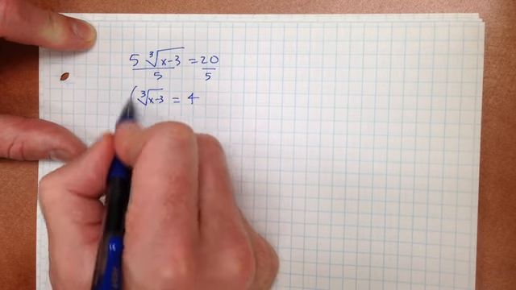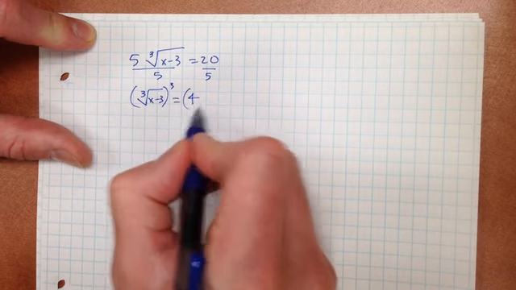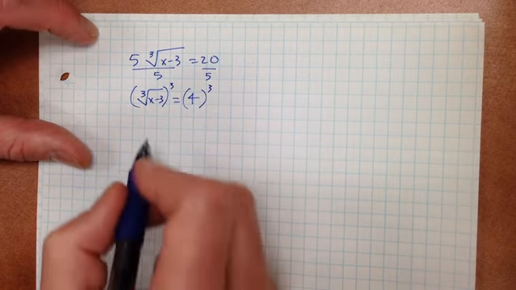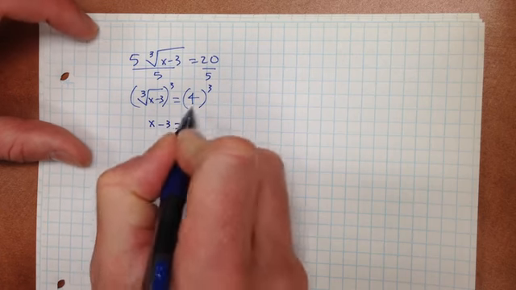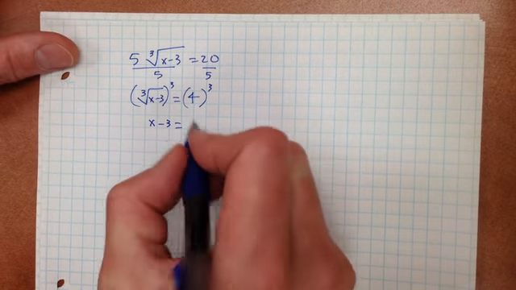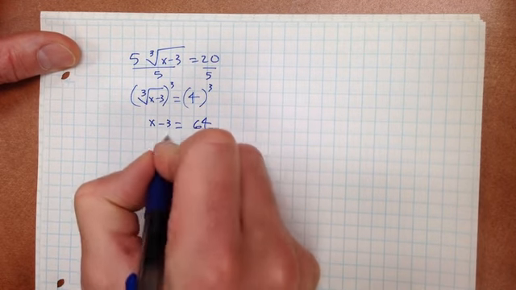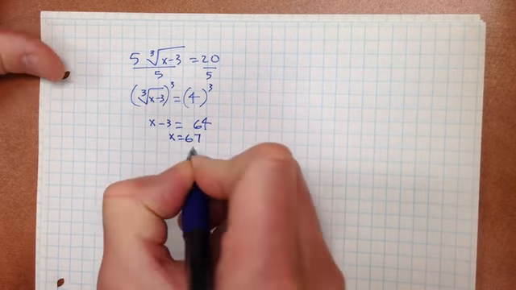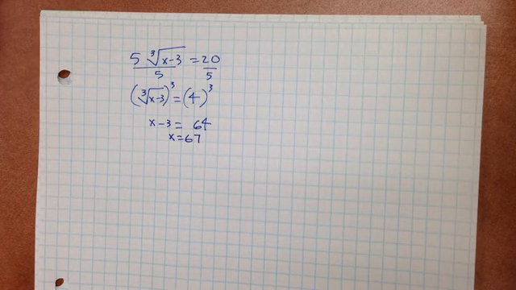We want to undo this root. We'll undo that by cubing. X minus 3 equals 4 cubed. 4 times 4 is 16, times 4 is 64. Add 3. X equals 67. These are just solving now.